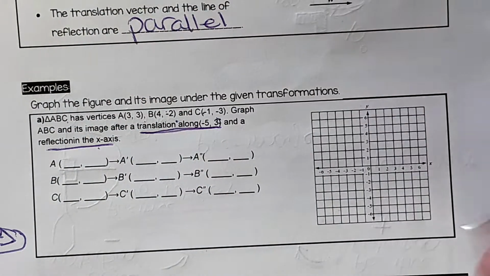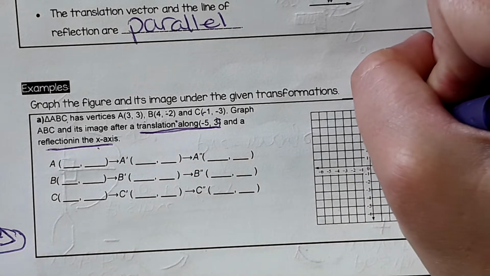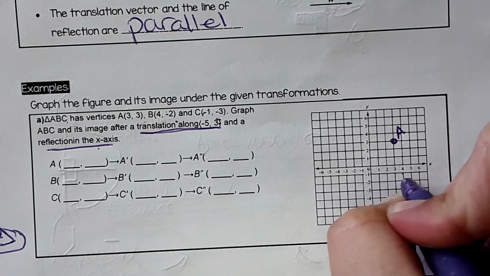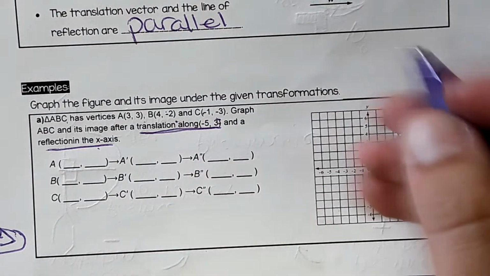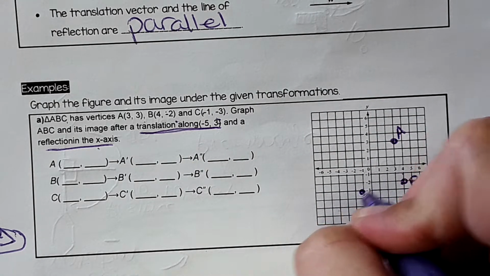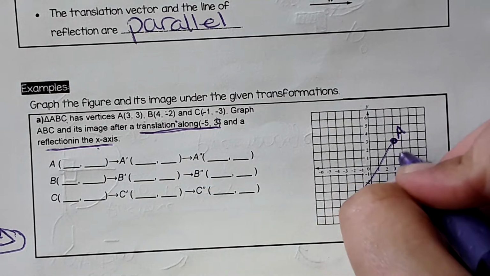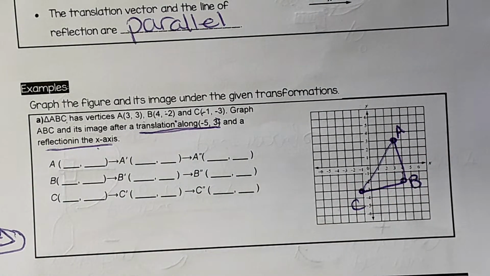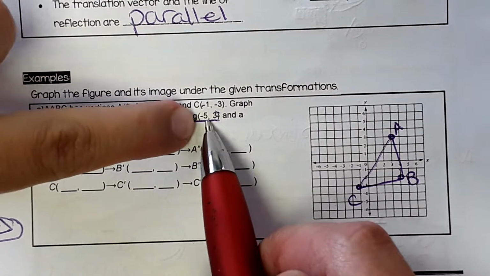We'll just graph these 3 points. A is at 3, 3. B is at 4, -2. And C is at -1, -3. Okay, that's our original. Now we're going to do the translation, which is -5, 3.